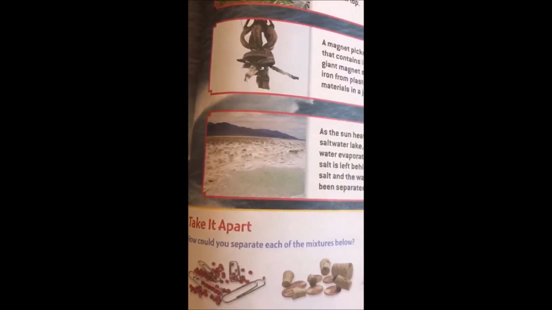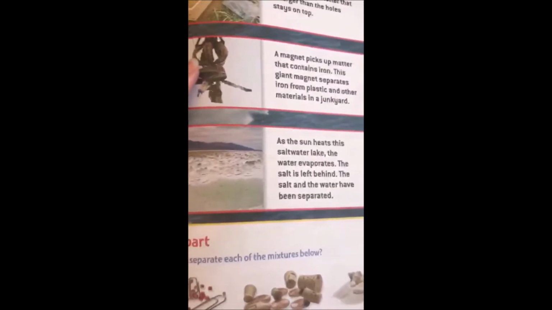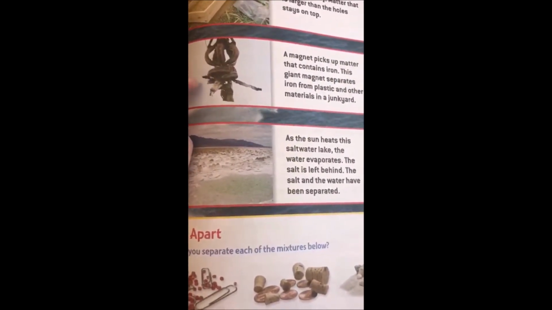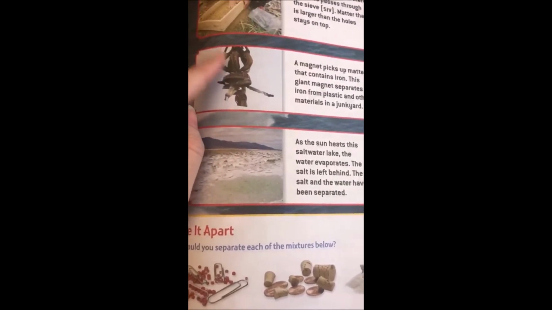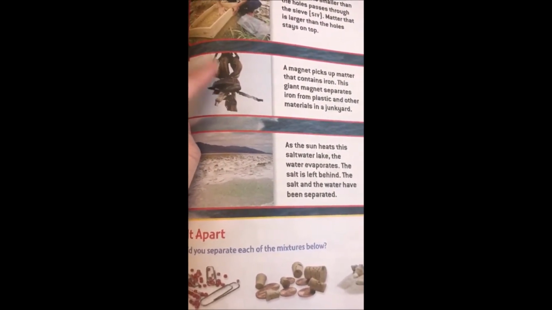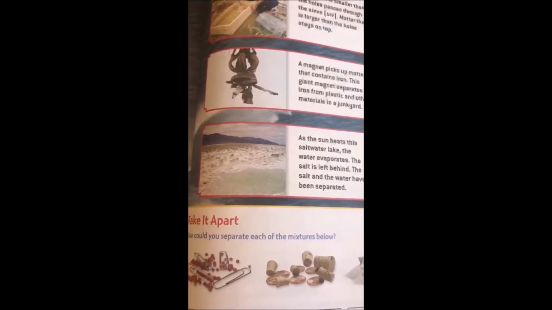So I'm going to take this small example or exercise here to explain it. When we have some metals and some other plastic things, if I want to separate them, I can use a magnet, okay? A magnet is used to pick up matter that contains iron. Here, a giant magnet separates iron from plastic. So if we want to separate iron from plastic, we use a magnet.